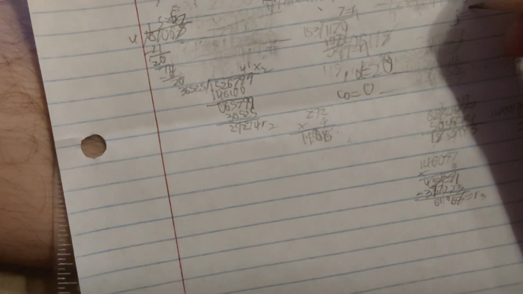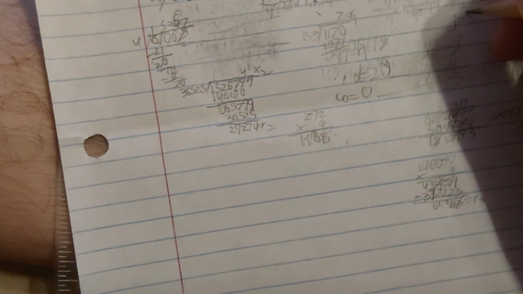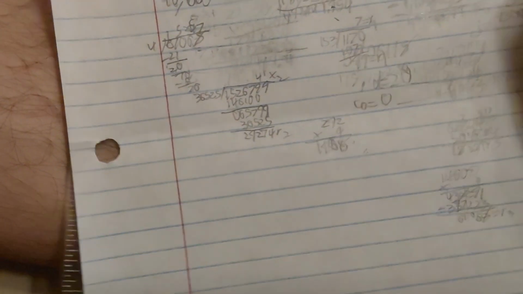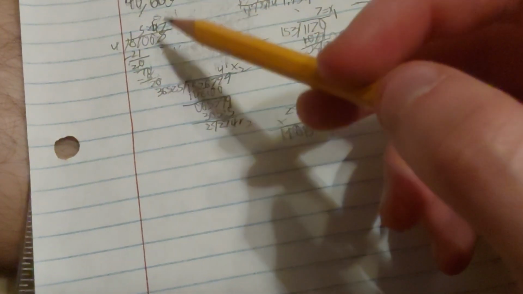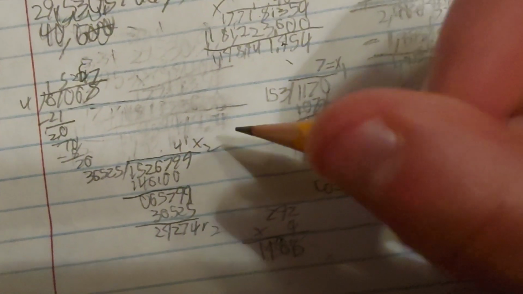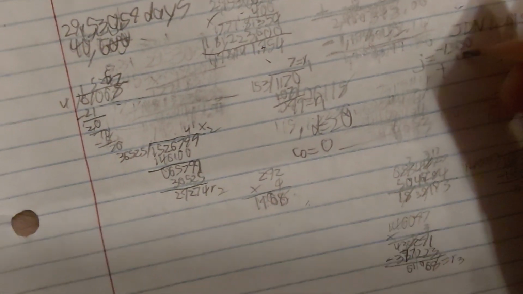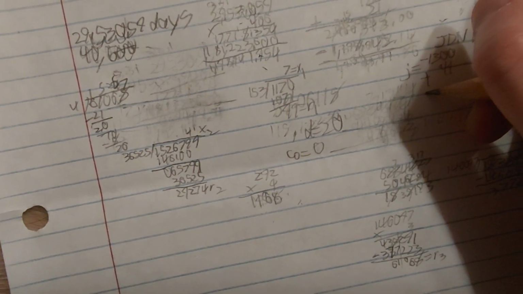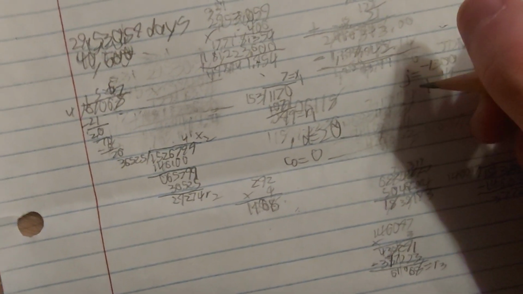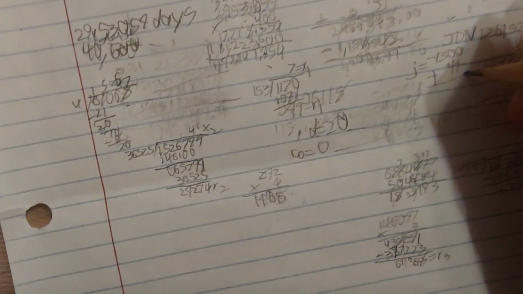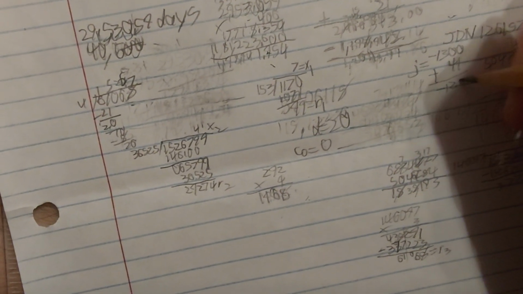And the J equals minus 1,300 plus, what is the x2 number? X2 is 41, and plus the C0, which is 0, that would be minus 1,259.